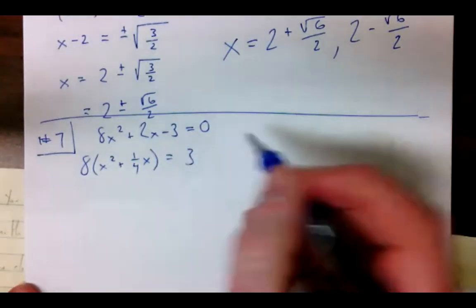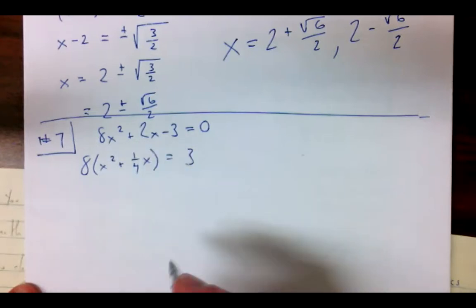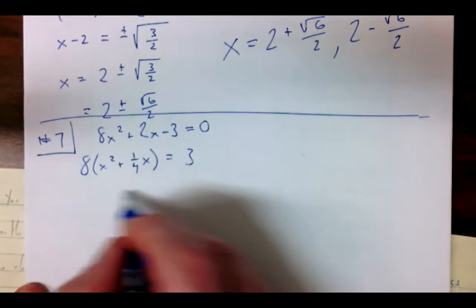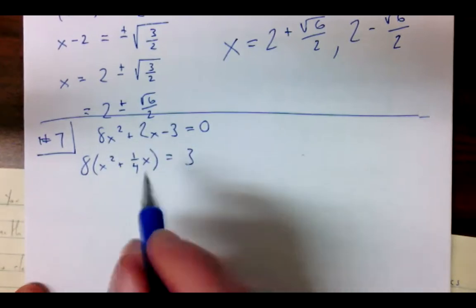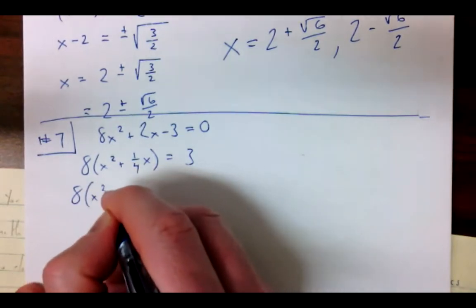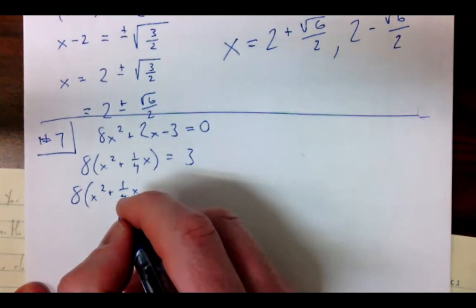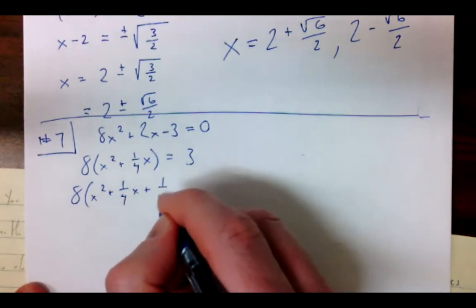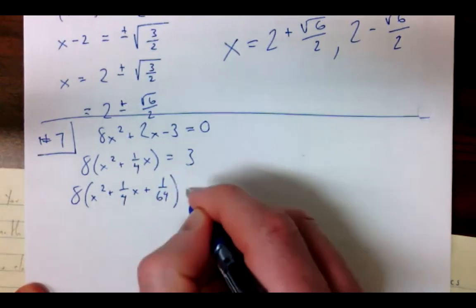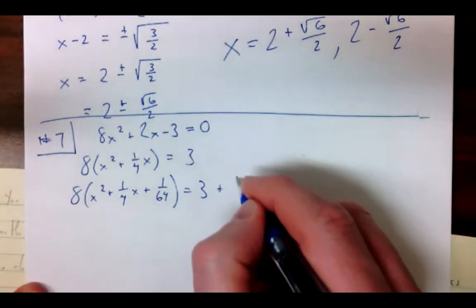So I'm going to add 3 to both sides. So I did 2 things at once here. Took the 8 out of these 2 things, and I moved this guy over. Right here, you could divide by the 8 if you want. It's up to you. 8 times x squared plus 1/4x. 1/4 divided by 2 is 1/8. 1/8 squared is 1/64. So I've added 8/64, which is 1/8. So I have to add up to both sides.